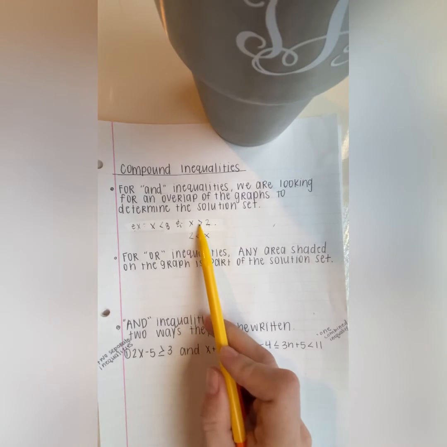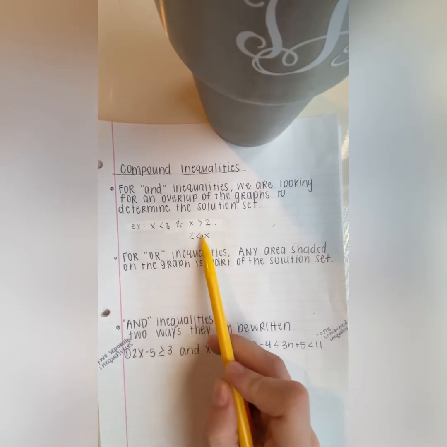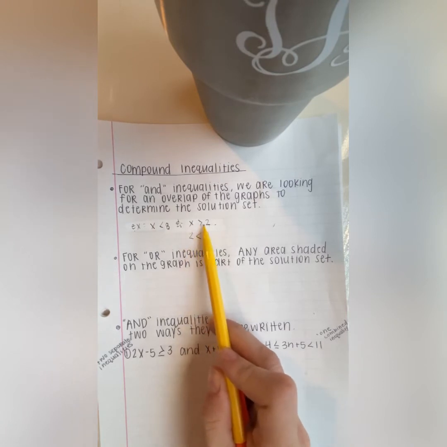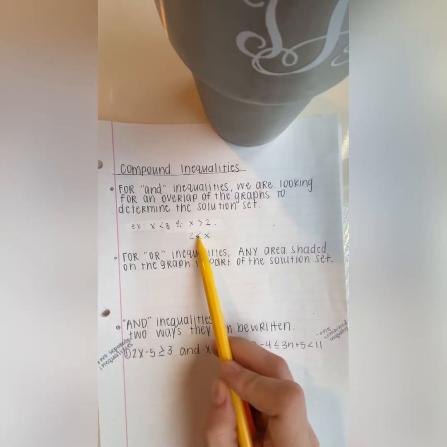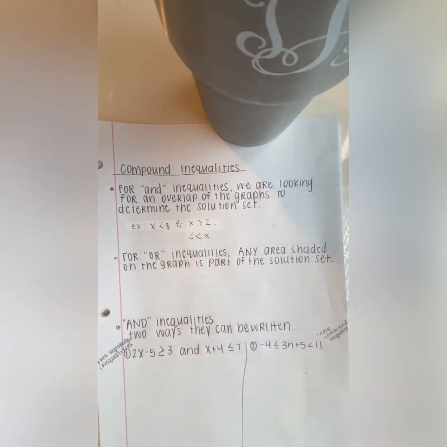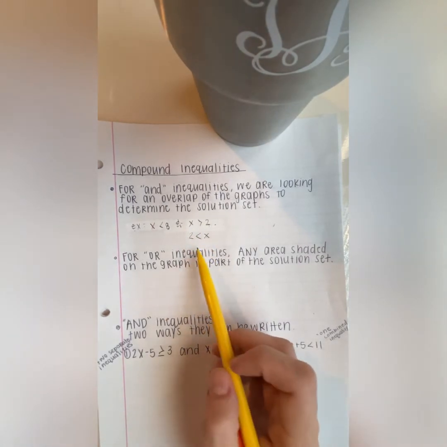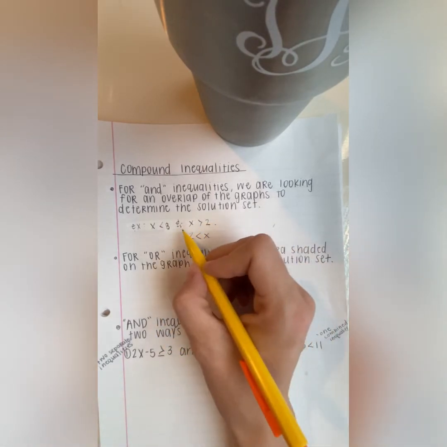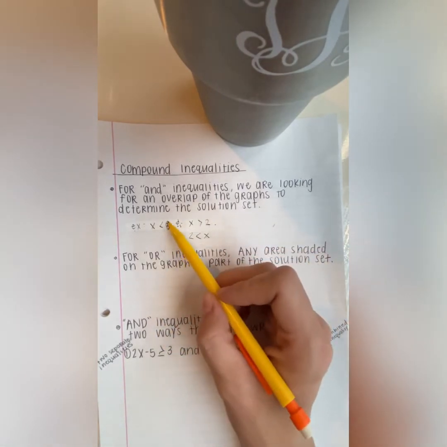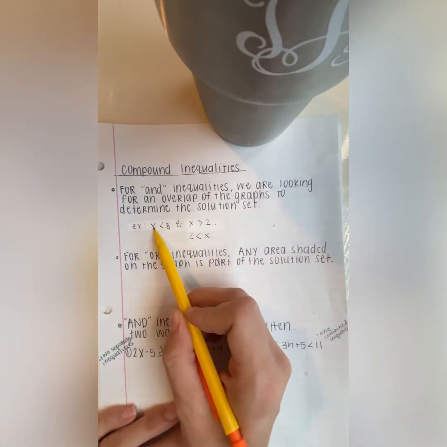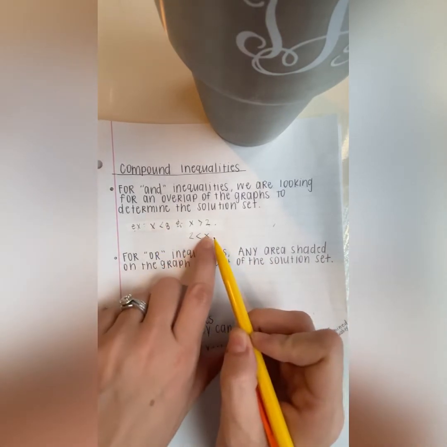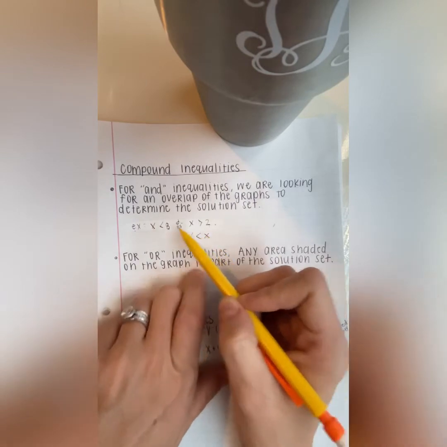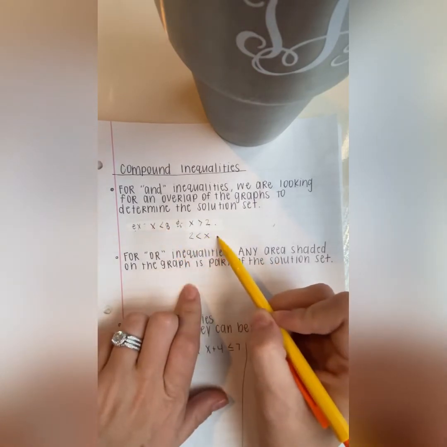This didn't change anything. The greater than mouth is still facing the x. So either way, x has to be greater than 2. 2 is less than x, they mean the same thing. I just wrote it in reverse order. So then we're basically keeping this x where it is, moving it down, and we're just going to shift the less than 8 in front.